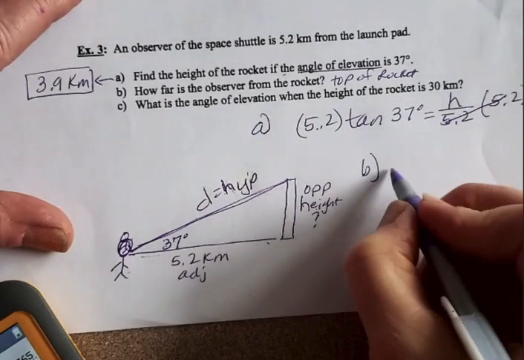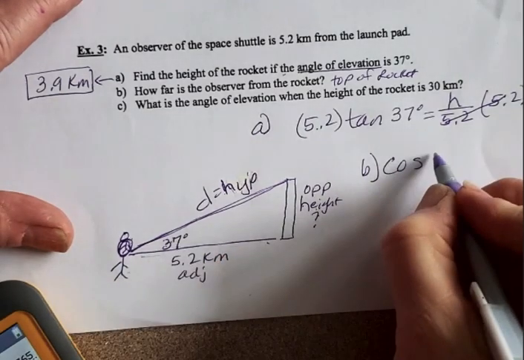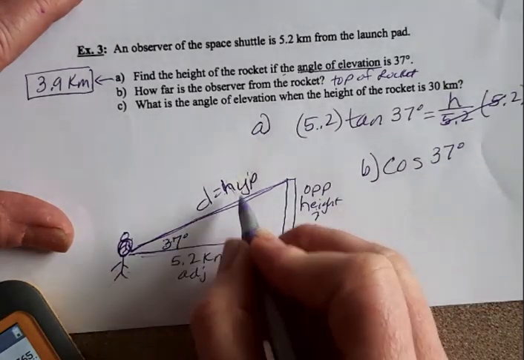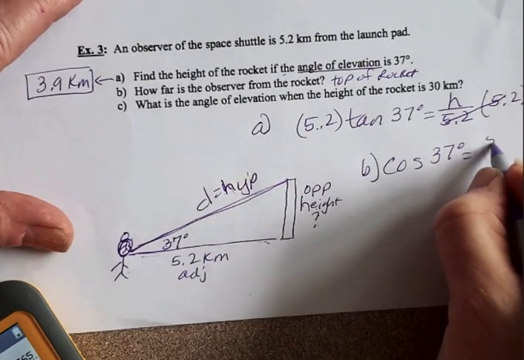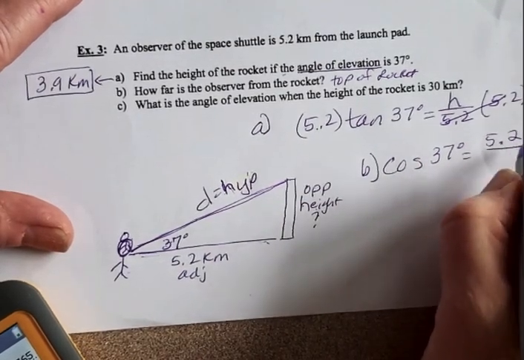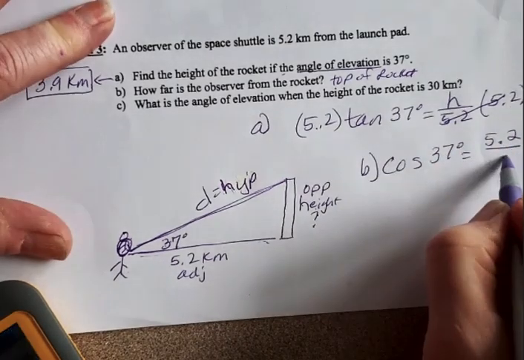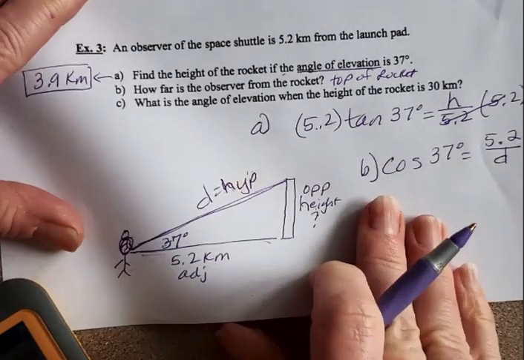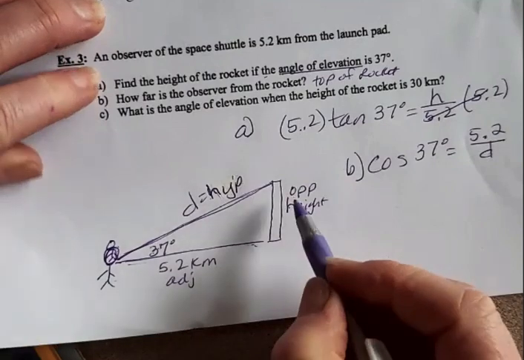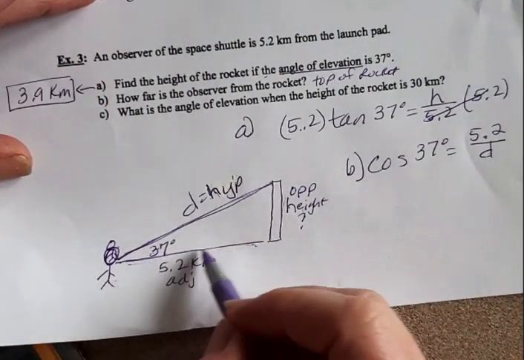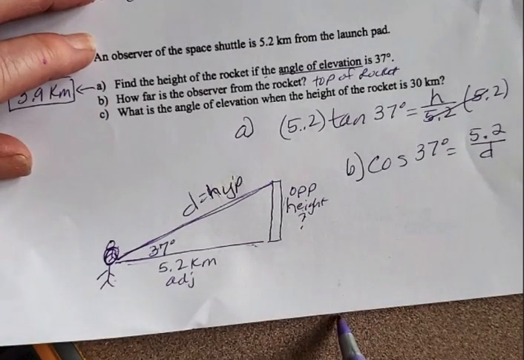I'm going to use the cosine. So the cosine of that angle measure is adjacent leg over D. So 5.2 over D. Now, some students in my class said, can't we just use Pythagorean theorem since I already know that this is 3.9 and this is 5.2? Yes, you could. I'm just going to use the cosine ratio. So you have a choice.